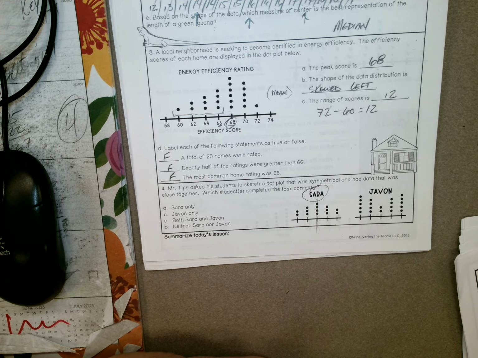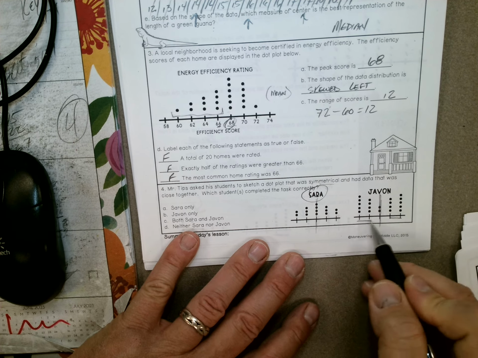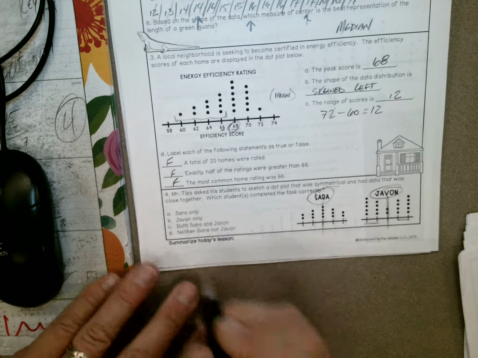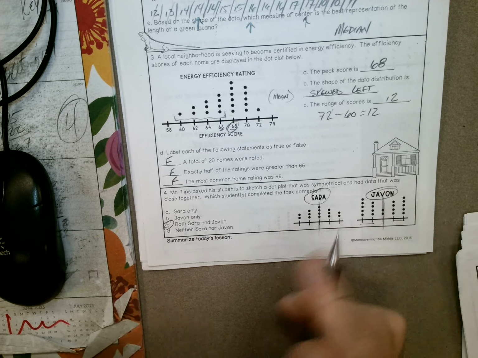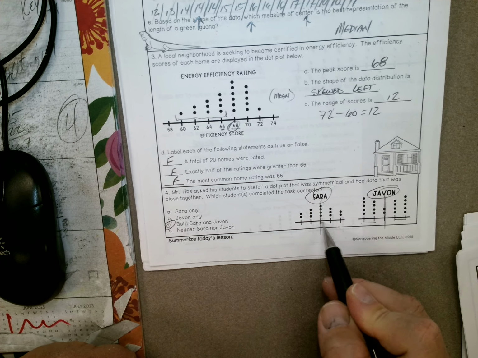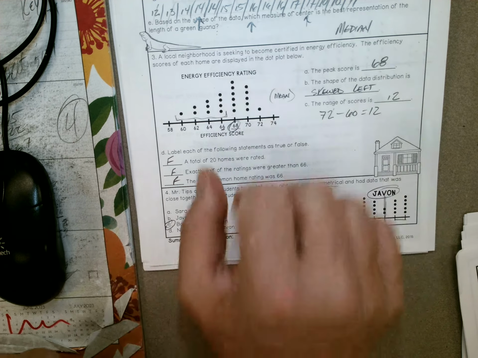Nice and tight. Javon, if we drew a line down the middle, that is equal to that. That is also symmetrical, and the data is also tight. So both of them, all right, drew different dot plots, but fulfilled the requirements of what Mr. Tips was asking. Okay.